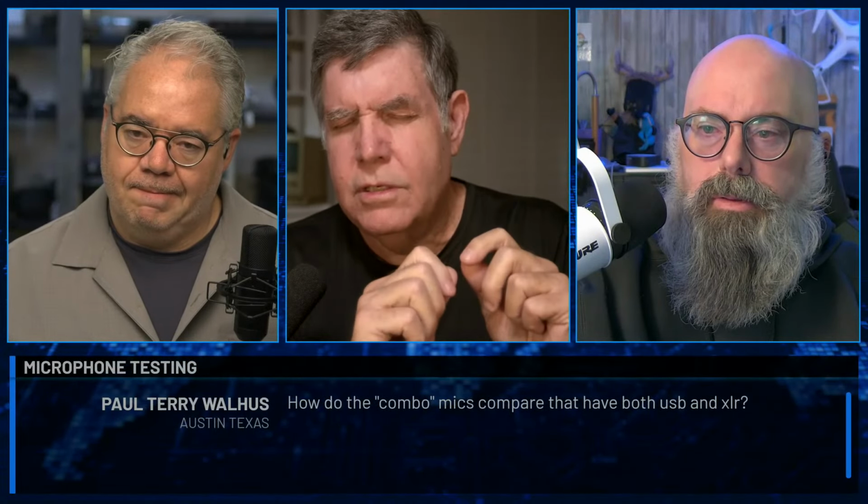So XLR, as I was just mentioning, can use phase inversion to kill noise. That means the entire system has to be balanced. In other words, from the microphone to the cable to the receiving unit on the back end, everything has to be wired the same way. So if you get an XLR mic and you plug it in wrong or put it through an adapter or something like that, you can destroy its ability to improve your signal by rejecting common mode noise. USB mics don't have this problem, but as others have said, the DAC quality matters.